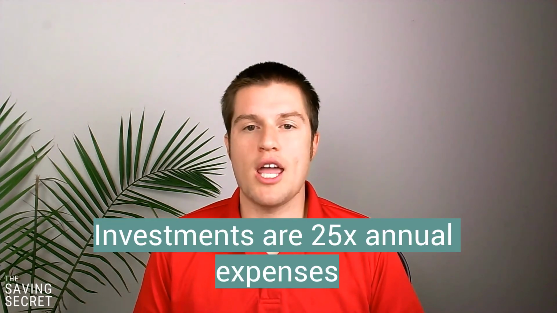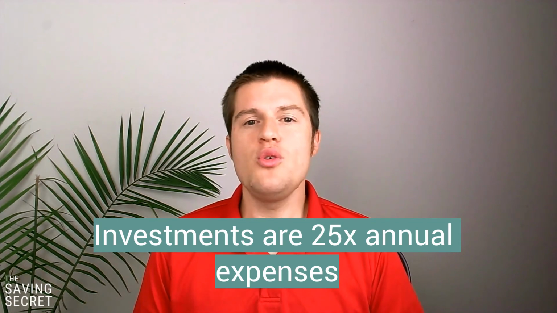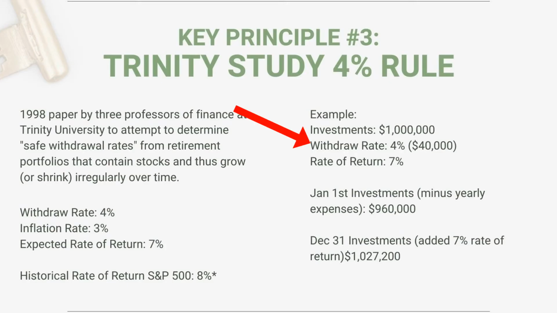And the financial independence, retire early community would say that you want to reach 25 times your annual expenses. So if you have $40,000 worth of annual expenses, you're going to need to save $1 million in investments, or in some place that's going to create you future income.